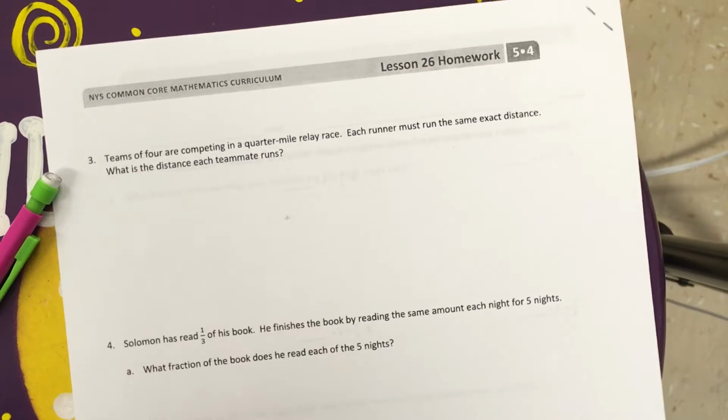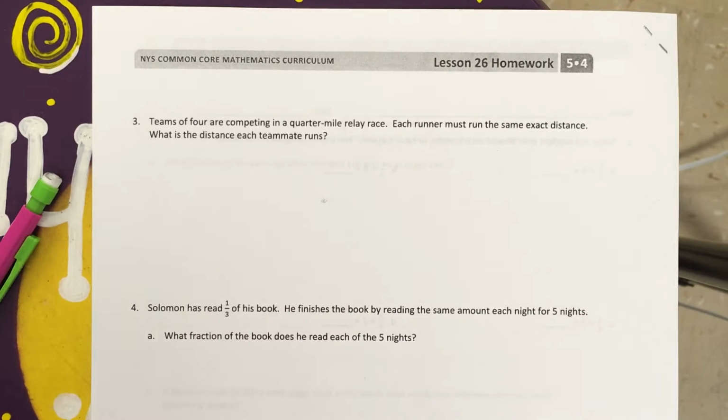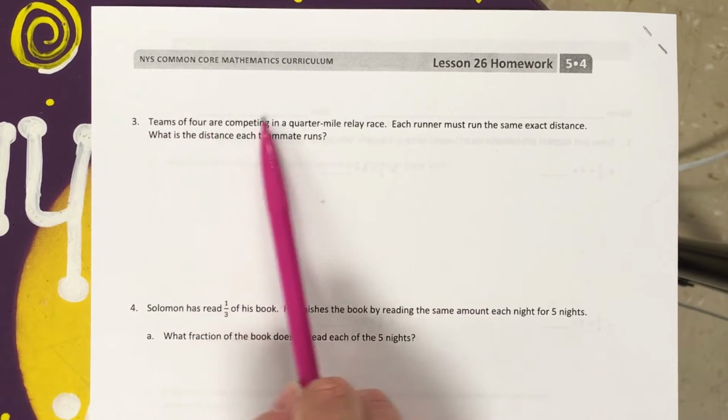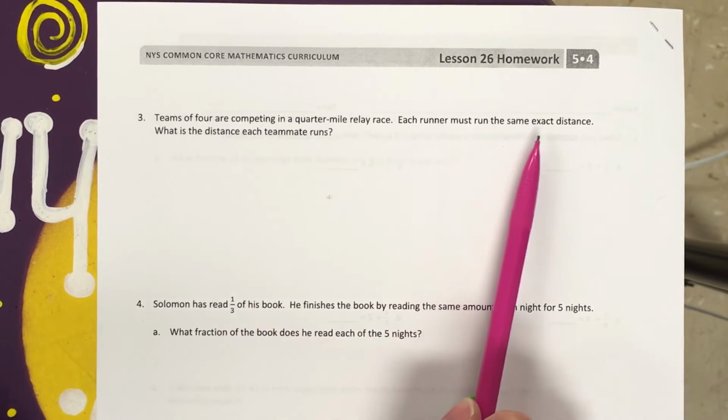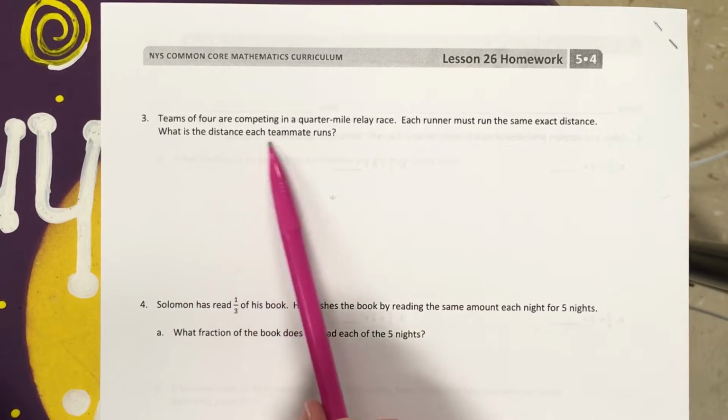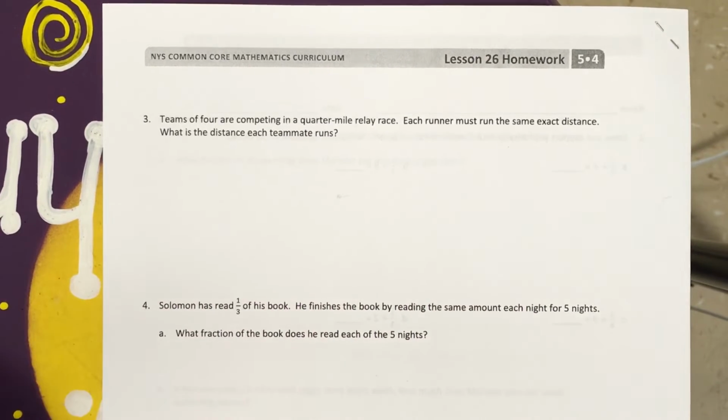Hi guys, so today is February 27th and tonight's homework is lesson 26, homework number 3. The problem says teams of 4 are competing in a quarter-mile relay race. Each runner must run the same exact distance. What is the distance each teammate runs?